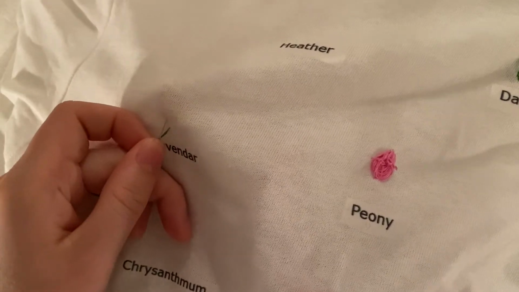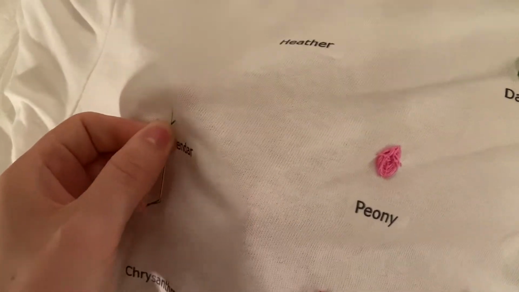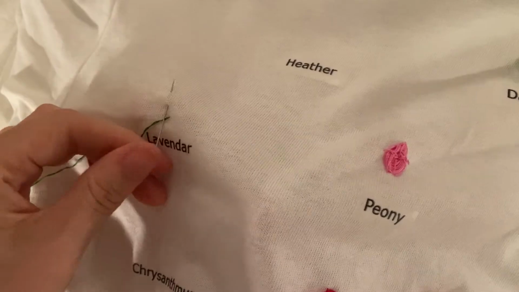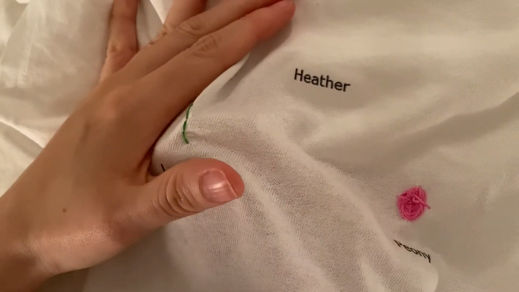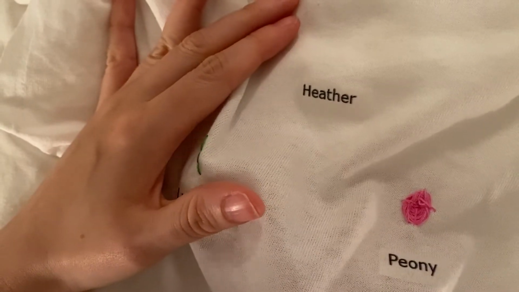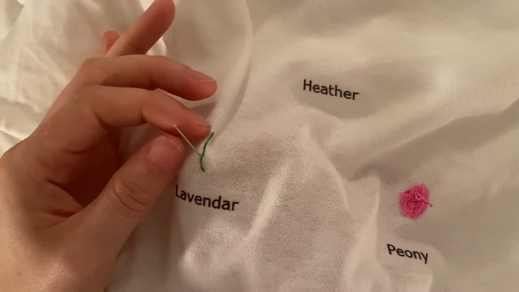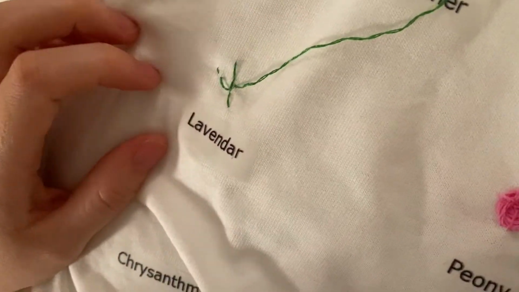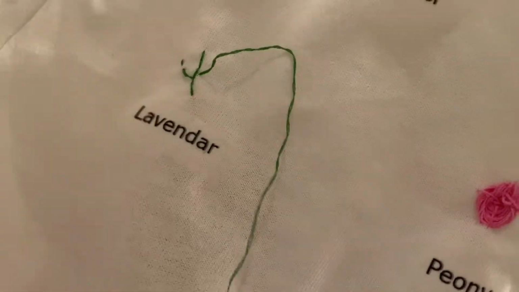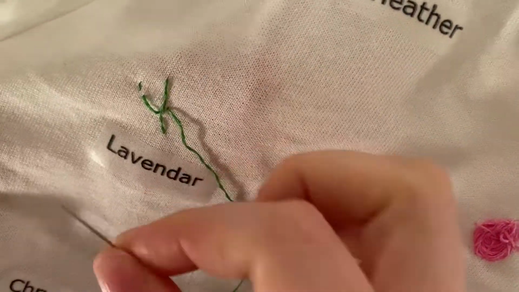So you just want to do some back stitching. So we're going to do 3 stems of lavender. So that's like 1. I'm coming off of that here. It doesn't matter if you get like a little gap like that, because you can always fill it in with purple in a minute.